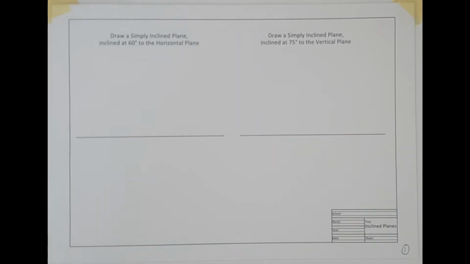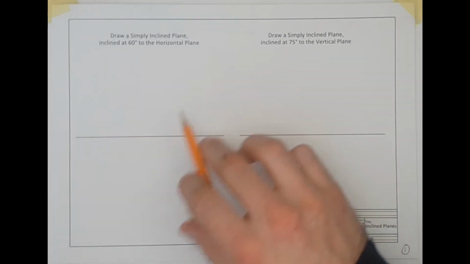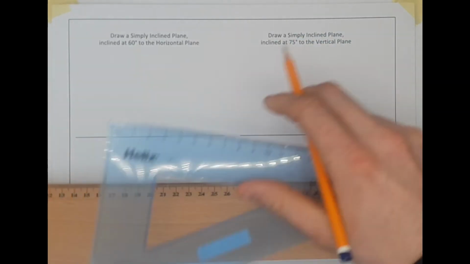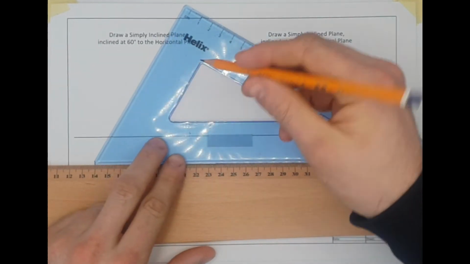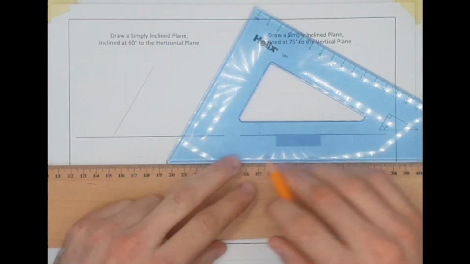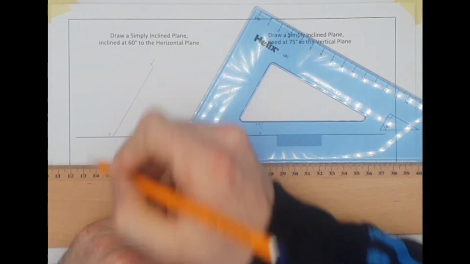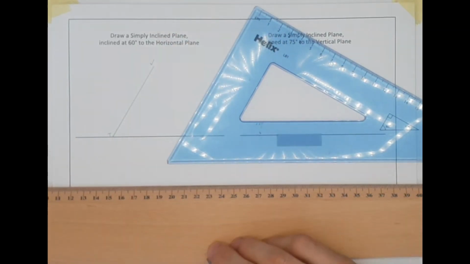So just very simply, the horizontal plane is seen as an edge view in elevation. The plane that is inclined, the simply inclined plane that's inclined at 60 degrees, well, anywhere at all along the line, there's our 60 degree vertical trace. There's the VT. So we can see an edge view of the plane up there.